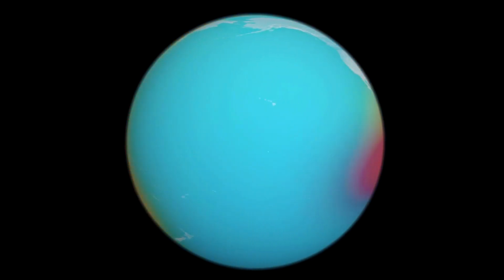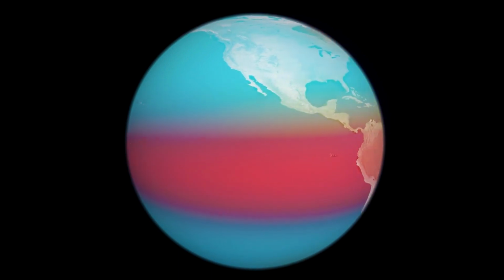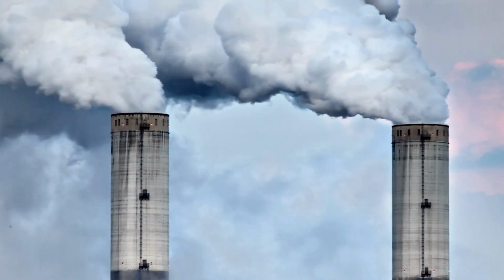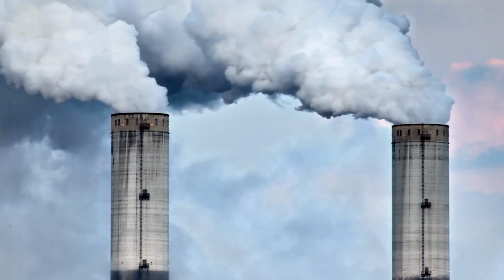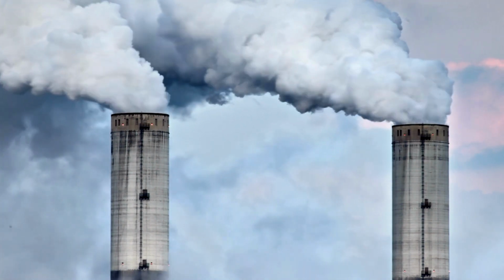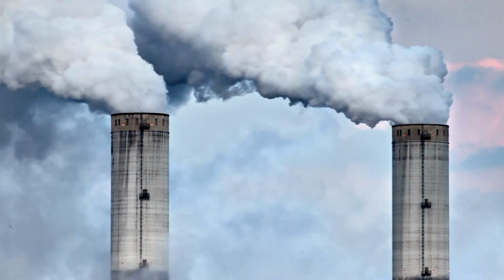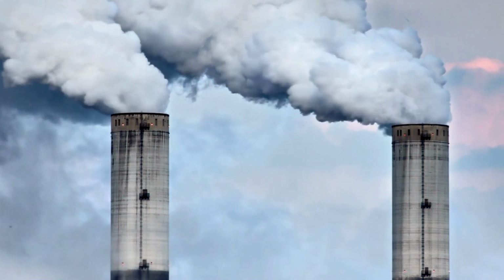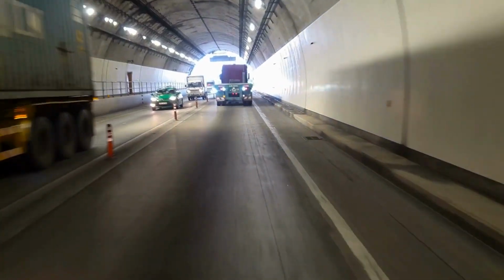Its abundance and long atmospheric life make it a primary contributor to climate change. Methane, CH4, another key GHG, is released during fossil fuel production and agricultural activities. Although it has a shorter atmospheric lifespan than CO2, methane is much more effective at trapping heat.